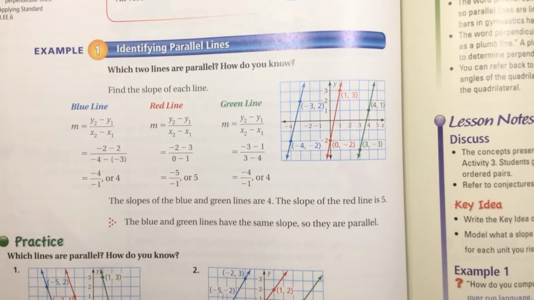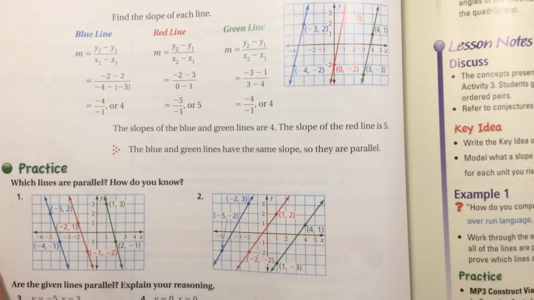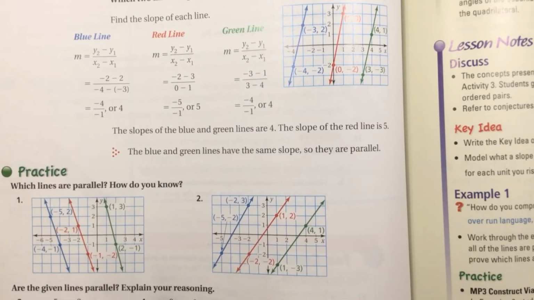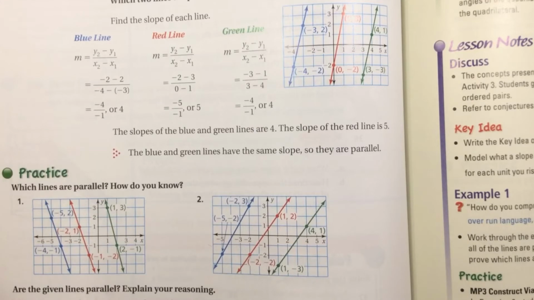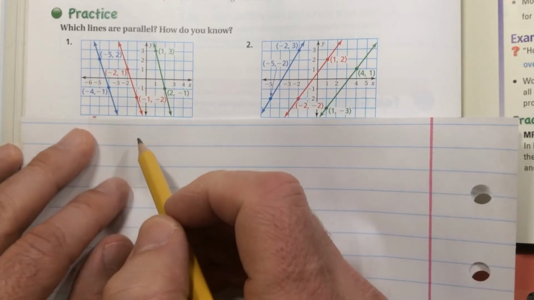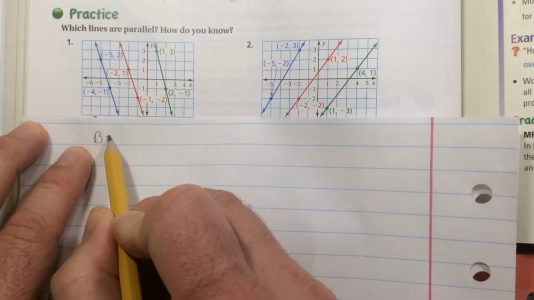So here are some practice problems down here for us. Which lines are parallel and how do you know? So we go to these right here. And for number 1, just looking at these, we'll go with the blue line first. So I'll just put a B here for blue.